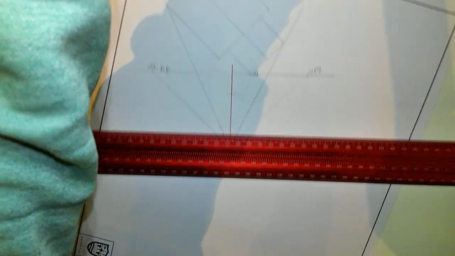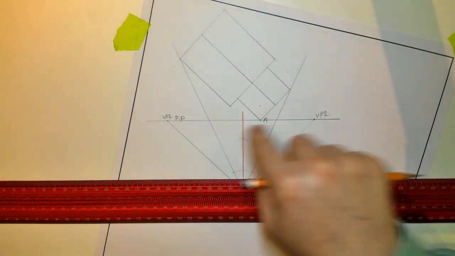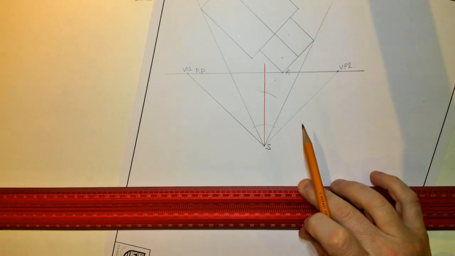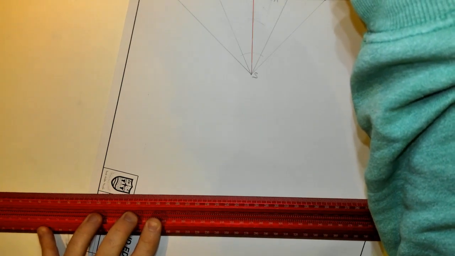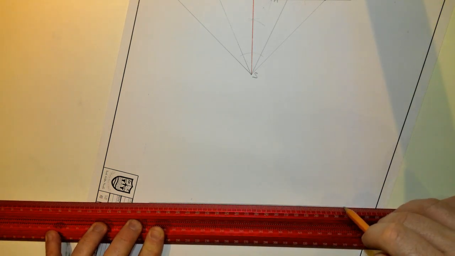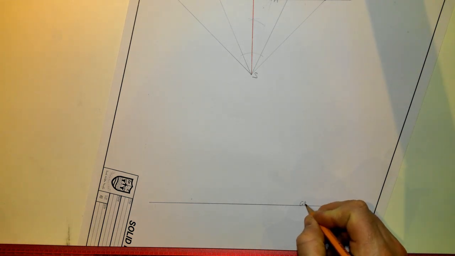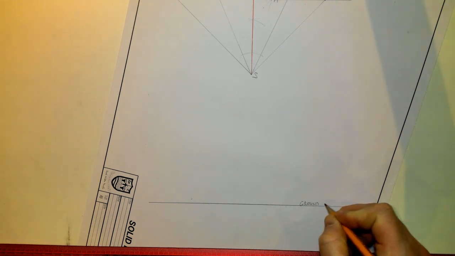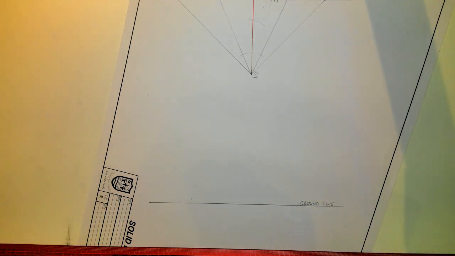So I'm just going to adjust the camera here. Okay, so I have my plan. I'm going to come right down my page, and I'm going to put in my ground line. Pretty low on it. Okay, I should have enough space there. So I'm going to call that my ground line, and my horizon line is 50 millimeters above that.